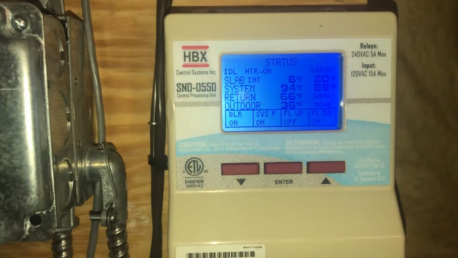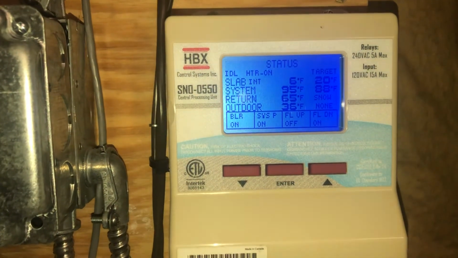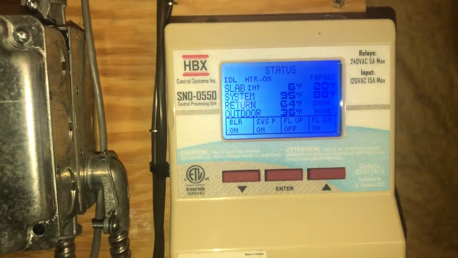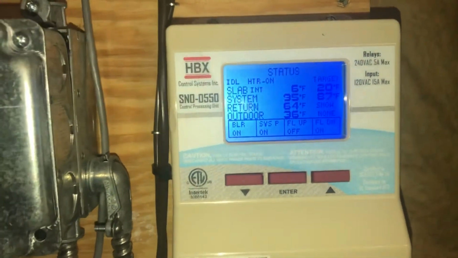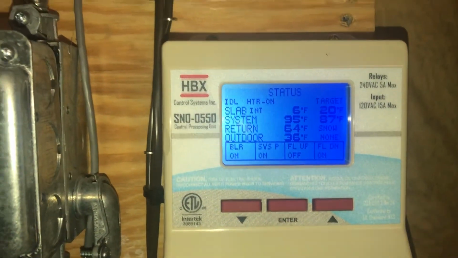And I think I can get it to work by gaming the target temperatures, which still seems strange, but just trying to understand this a little bit better.